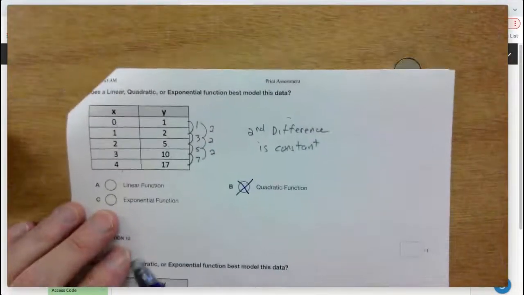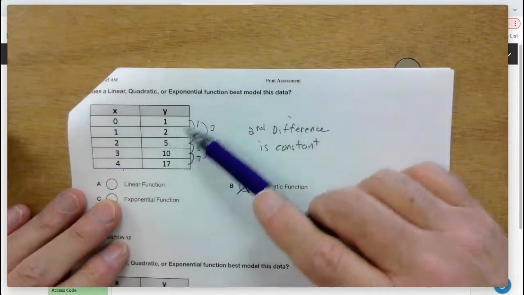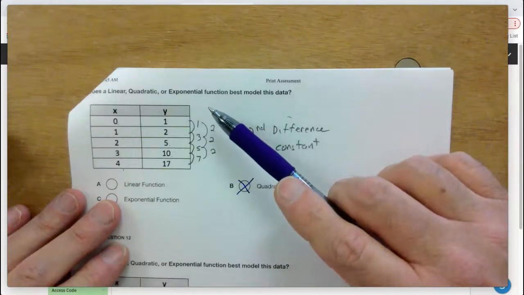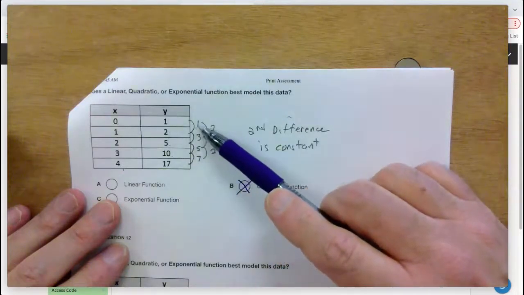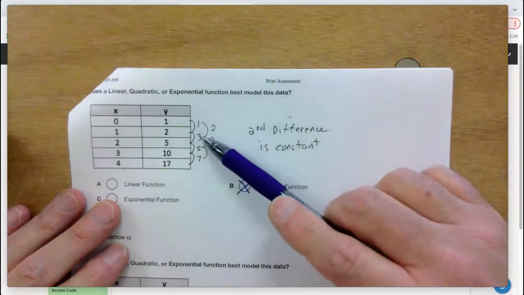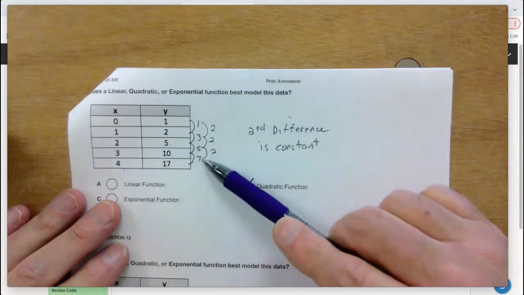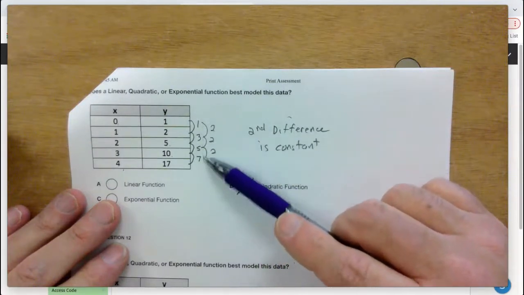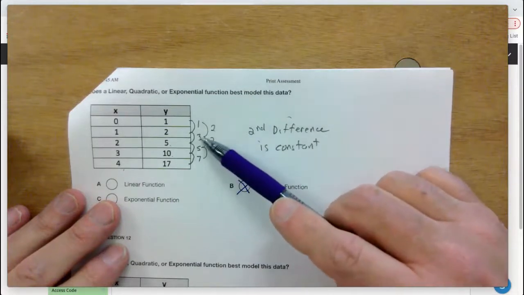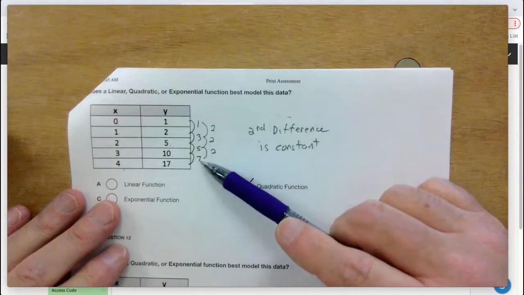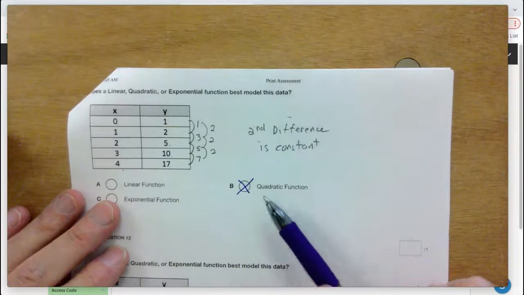All right, number 11. Again, guys, obviously this doesn't double every time. So, subtract. When I subtracted, 2 minus 1 was 1, 5 minus 2 was 3, 10 minus 5 was 5, 17 minus 10 is 7. The first difference looked like that. That didn't help me. But the second difference is all 2: 3 minus 1, 5 minus 3, 7 minus 5, it's all 2. So the second difference is constant. That's a quadratic.